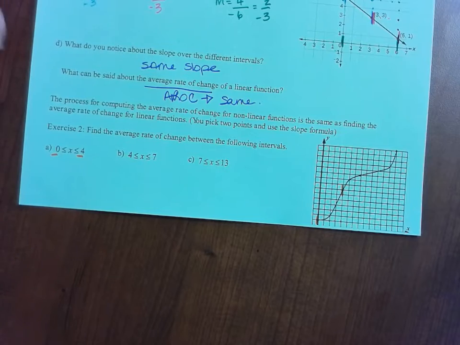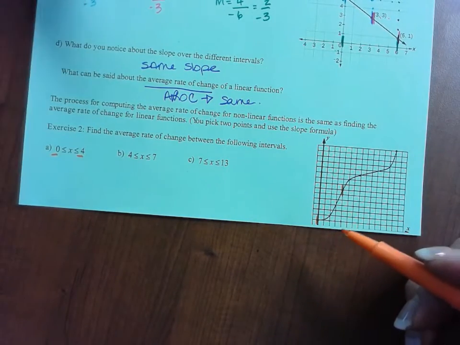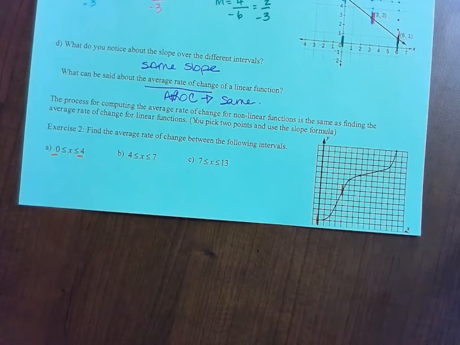Okay? And what we're doing is, well, what's average? How do you find the average of something? You add everything up and divide by the number of items you have. That's kind of like what we're doing. In my thoughts, I'm doing 2 points.